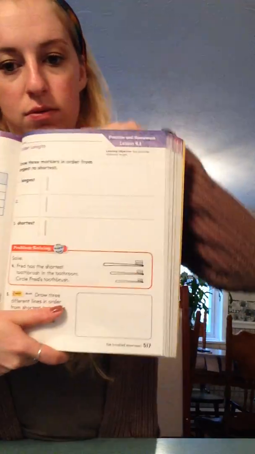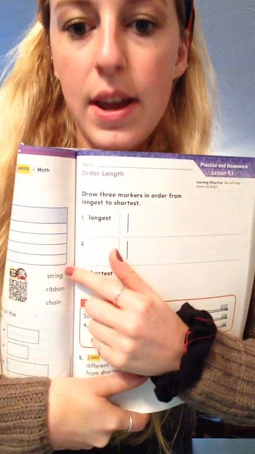Then it says the string is shorter than the ribbon. The chain is shorter than the ribbon. So you're going to circle the longest object. So it gives you a list over here. Here's the list. It says string, ribbon, and chain. Well, if the string is shorter than the ribbon and the chain is shorter than the ribbon, you're going to have to think, well, which one's going to be longest? So you might even have to draw that out with different colors just so you remember which one is the string, the chain, and the ribbon, and decide which one is longest. And then you're going to circle that word over here on the side of the page.